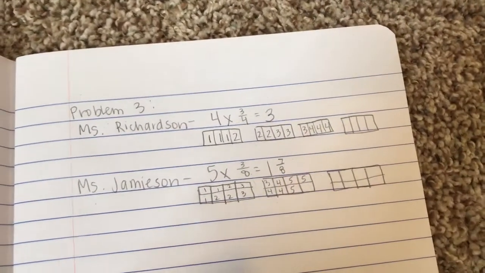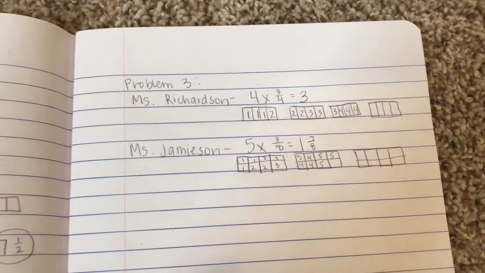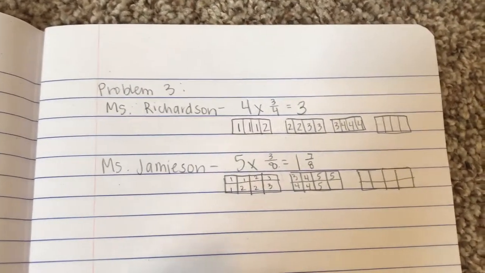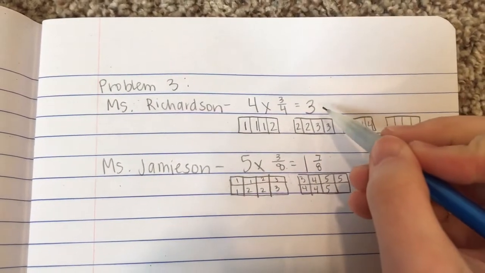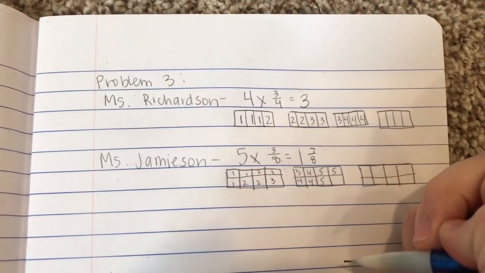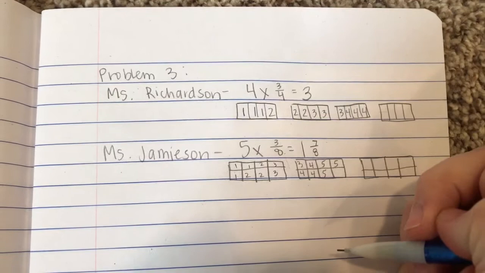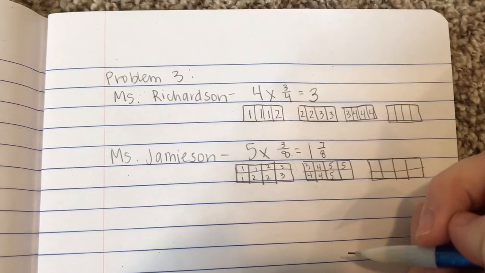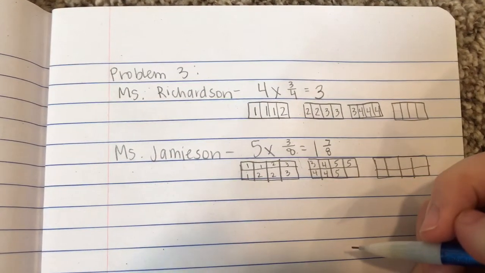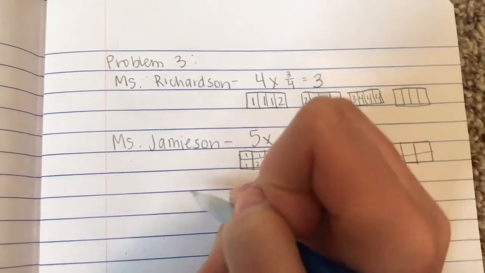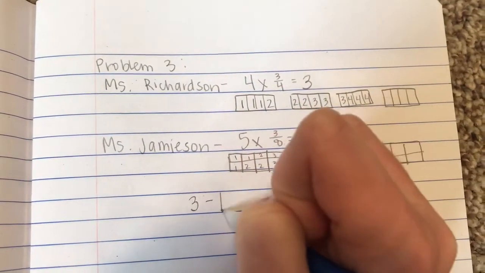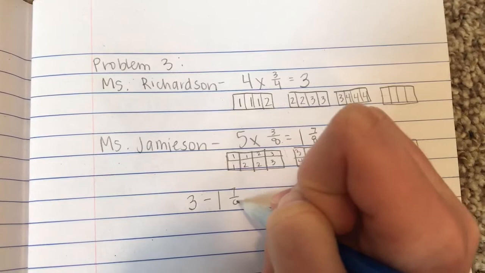Now when I look back at the problem, it asks me which class ran farther. So I know that Miss Richardson's class ran farther because 3 is greater than 1 and 7 eighths. But then it asks me how much farther. When I'm figuring out how much farther, that's a comparison statement. That wants me to subtract. So I have to do 3 minus 1 and 7 eighths.